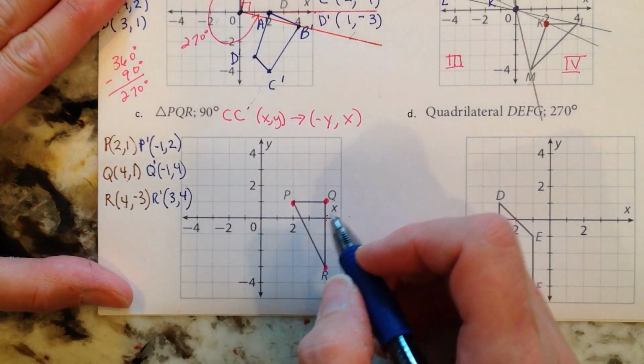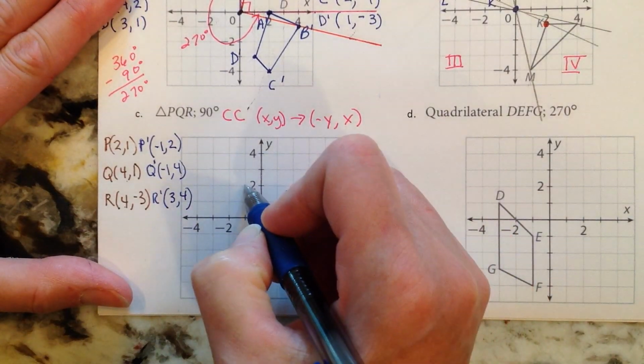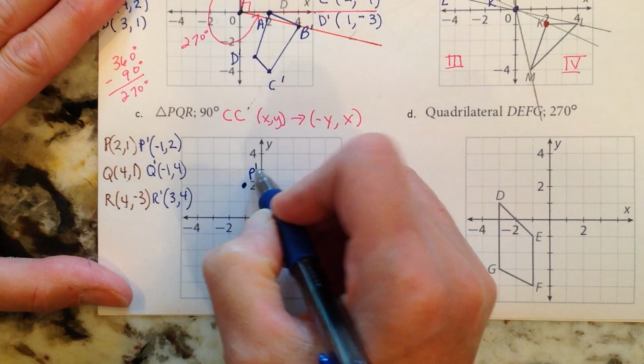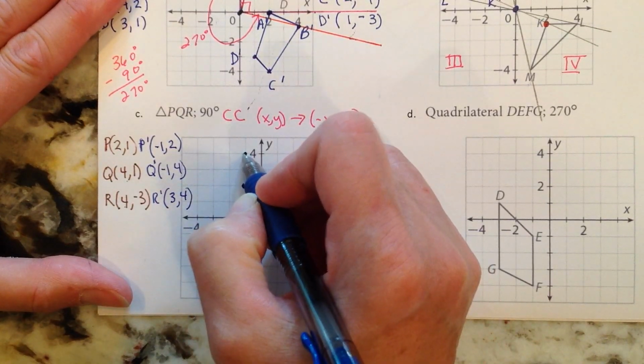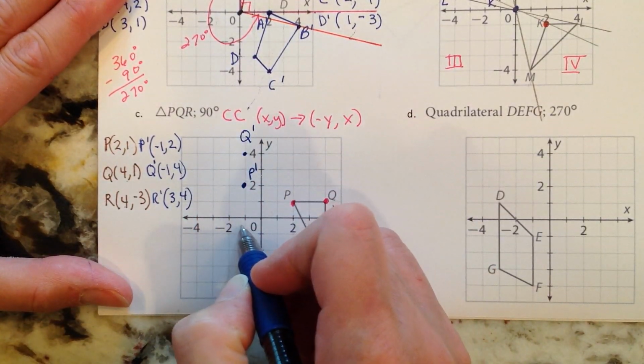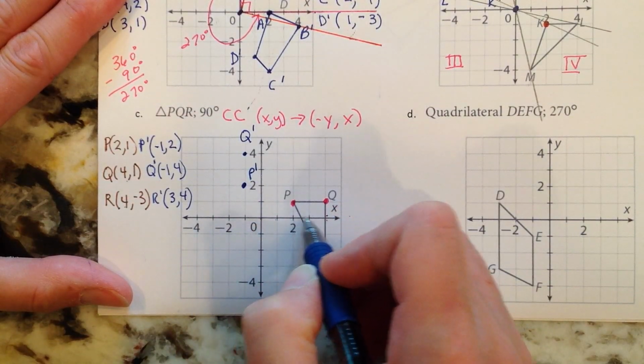And then plot it, and let's see what happens. So we'll have negative 1, 2. Q is negative 1, 4. And R is 3, 4.